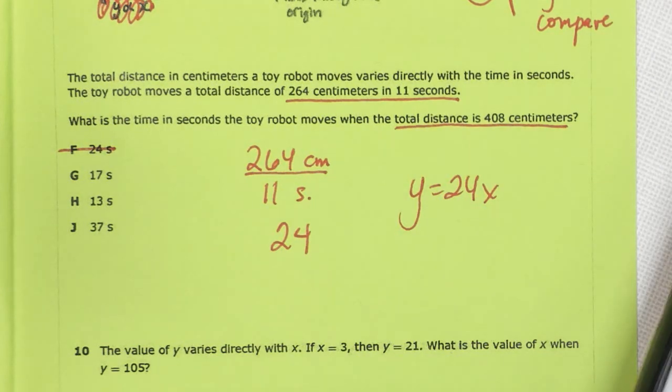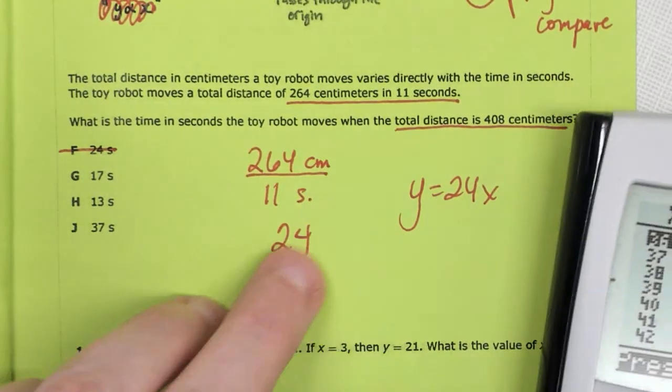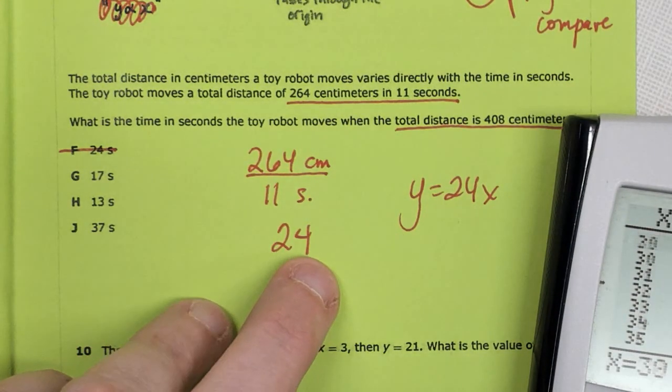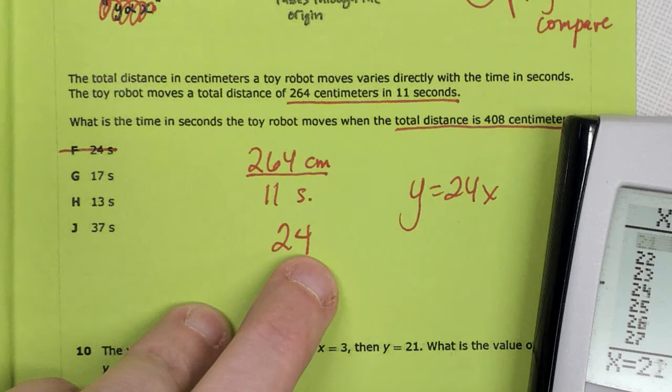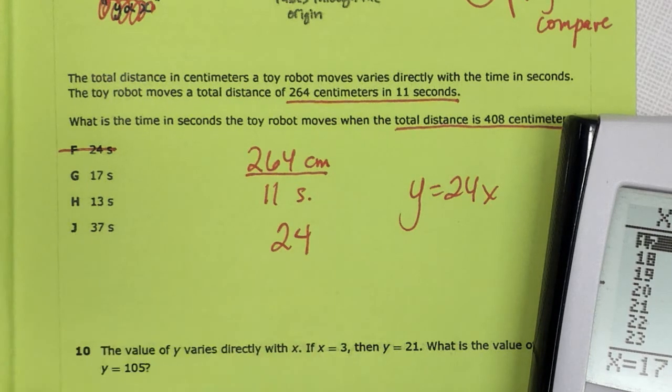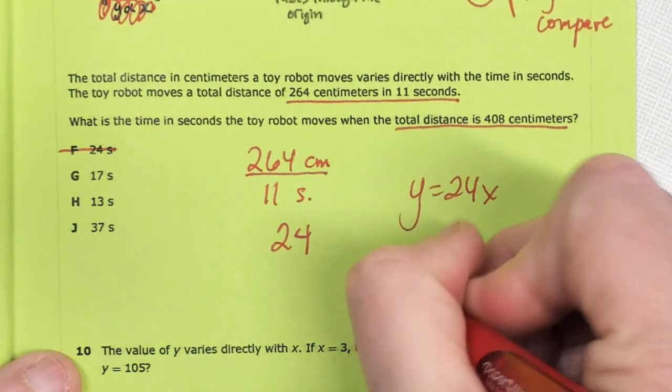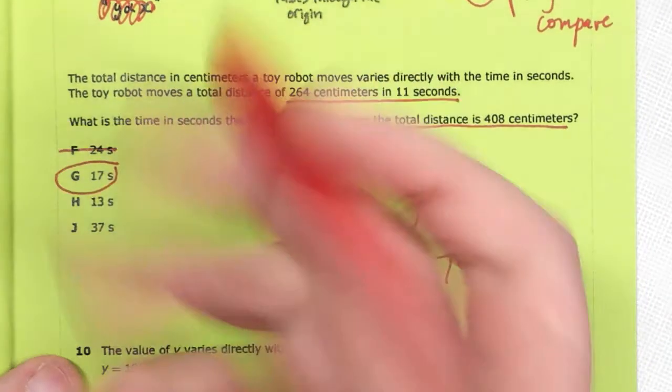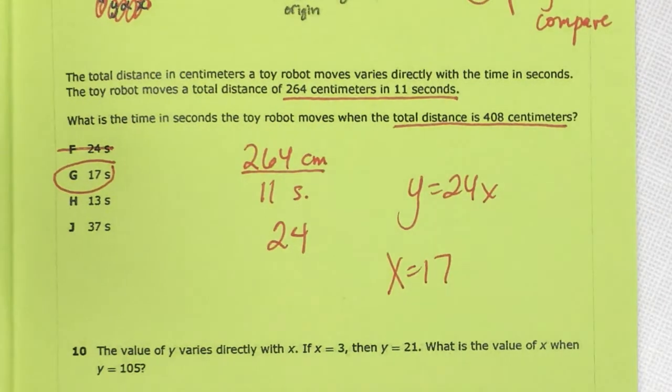Okay. All right, so I put in y equals 24x, and I'm looking for 408. And there we are. I found it when x equals 17, and so I circle 17. I'm not crossing off 13 and 37 because I don't know why. I don't know what's up with those.